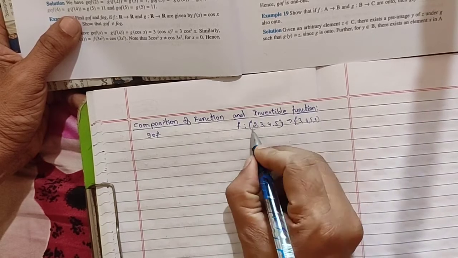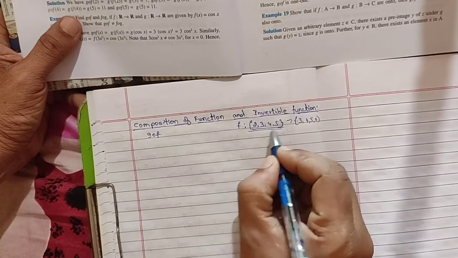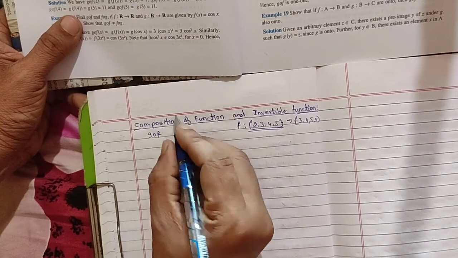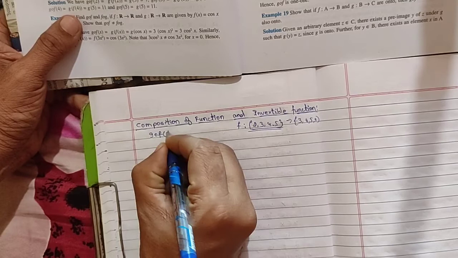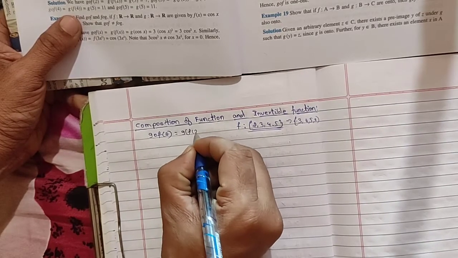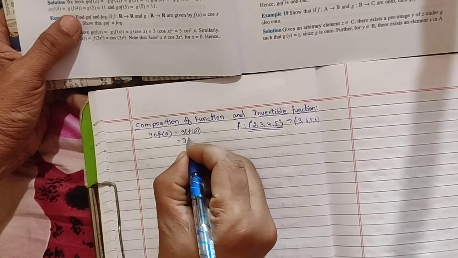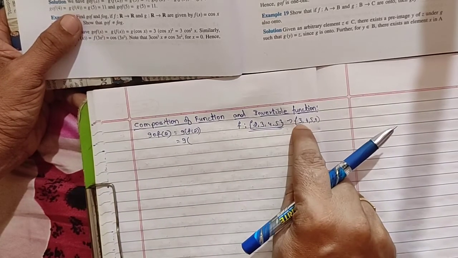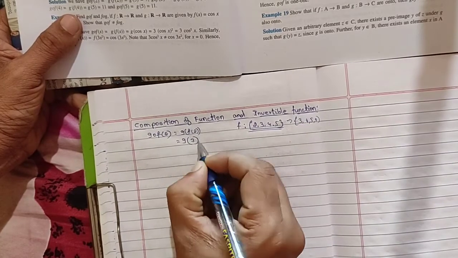First we take F, then G of F. So G of F of 2 means G of F of 2. F of 2 is 3, as given. Now what about G of 3?